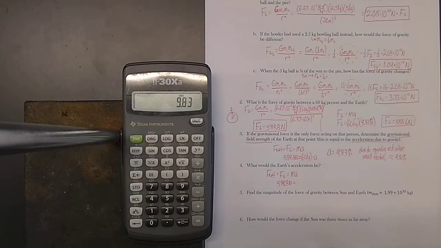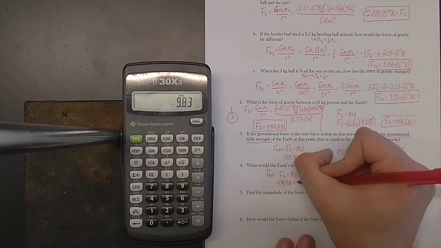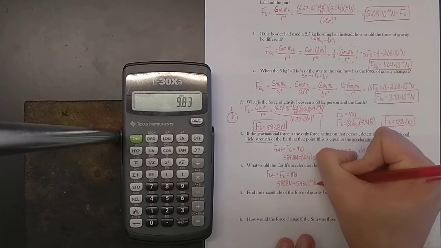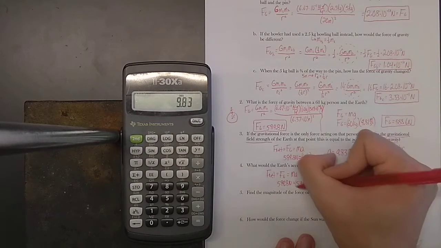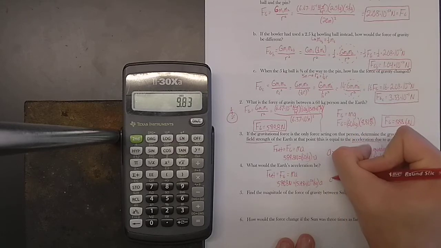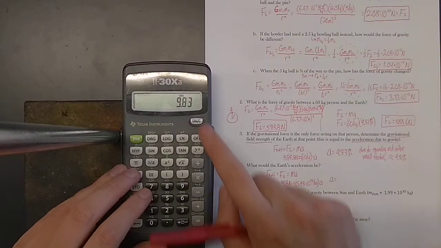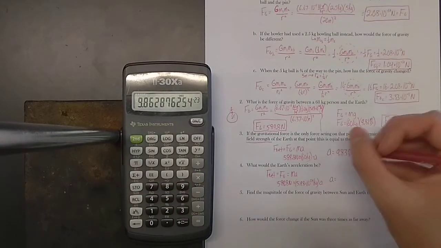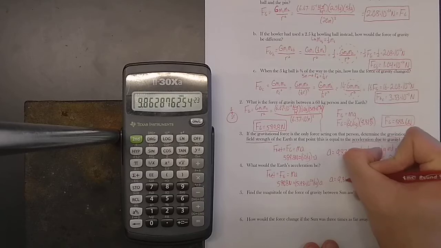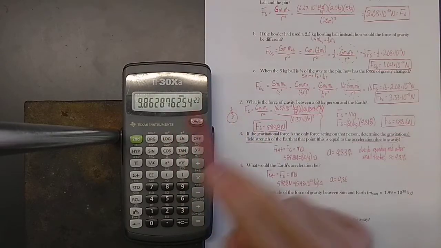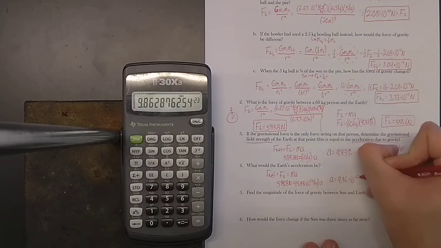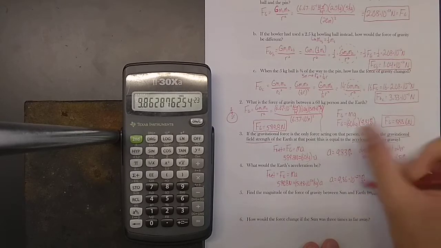So remember, Newton's third law says the Earth and the person are exerting equal forces on each other. 5.98 times 10 to the 24th kilograms is the mass of the Earth, and we're solving for the acceleration of the Earth now. And we get 9.86. So pretty much the same thing, but not really the same thing. Look at that exponent. 9.86 times 10 to the negative 23rd meters per second squared.